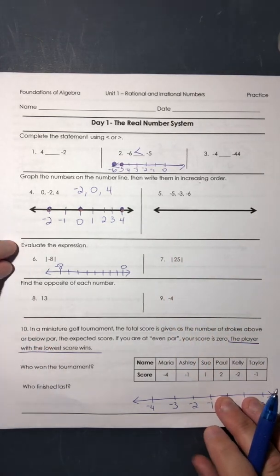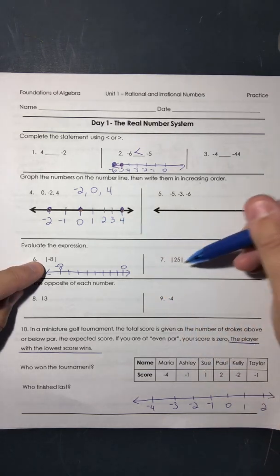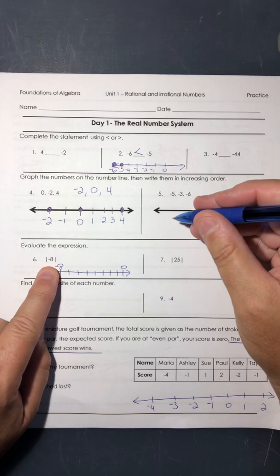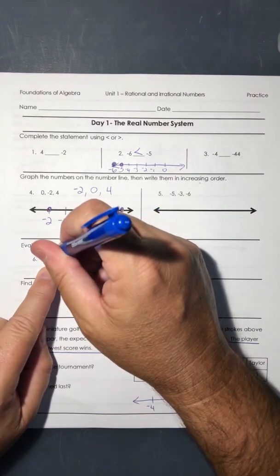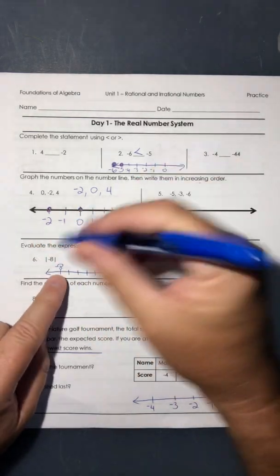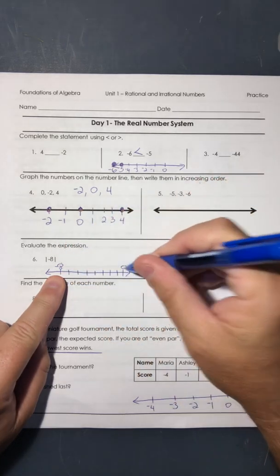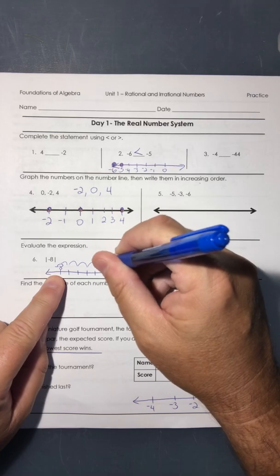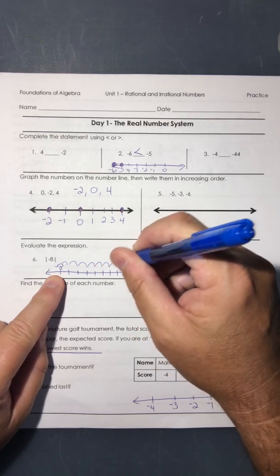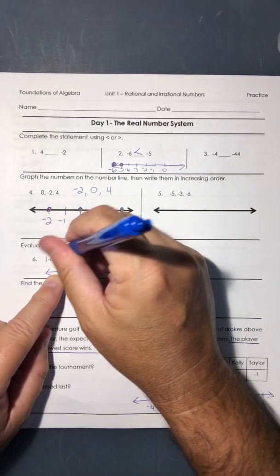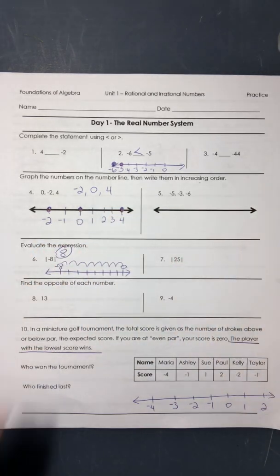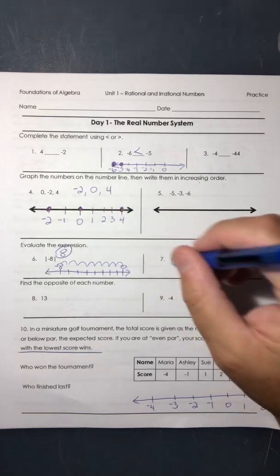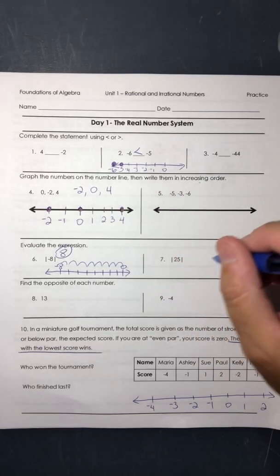All right, so next we're talking about evaluating the expression when we're talking about absolute value. So again, absolute value is asking you how far is -8 away from 0? How far is it from -8 to 0? Well, it's 1, 2, 3, 4, 5, 6, 7, 8. So the answer is 8. So now do the same thing for +25. Again, your final answer on absolute values has to be positive.